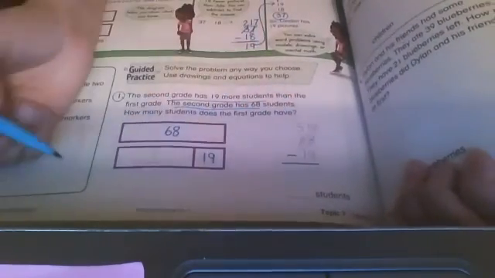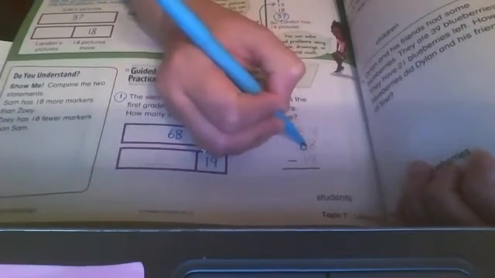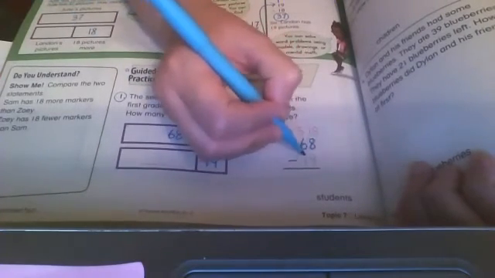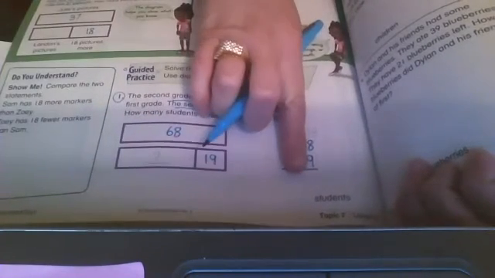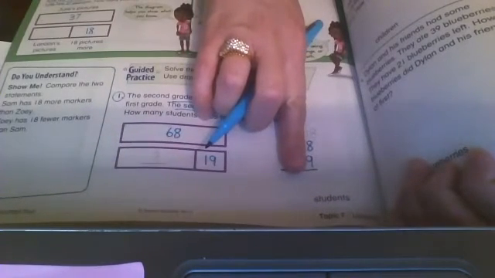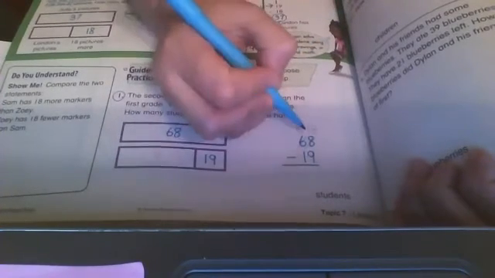And in the example here, they do the lining up strategy also. So I have 68 minus 19. I'm starting in my ones place. If I have 8, I can't take away 9, so my next step is to borrow.